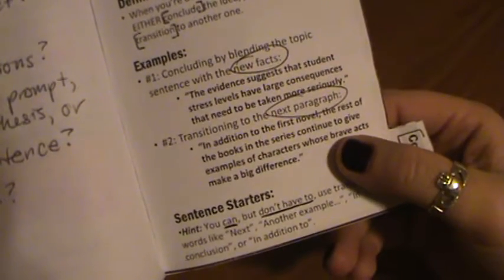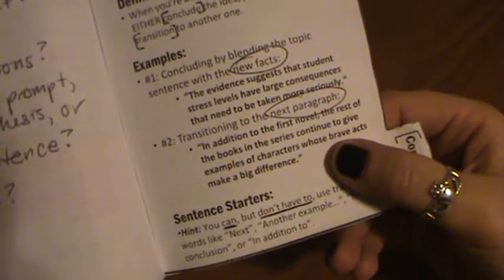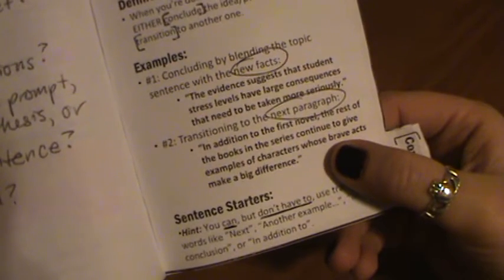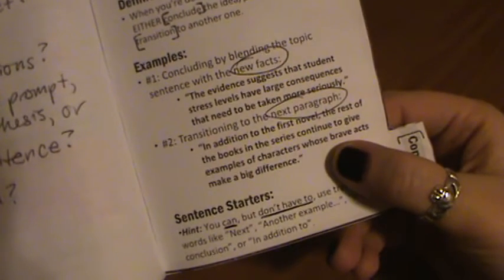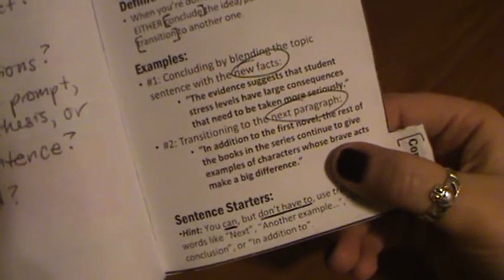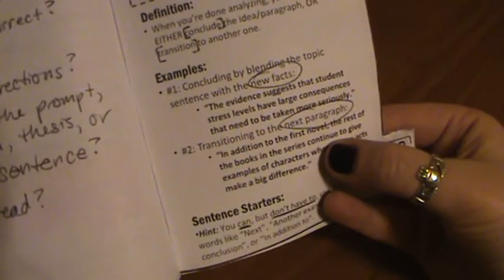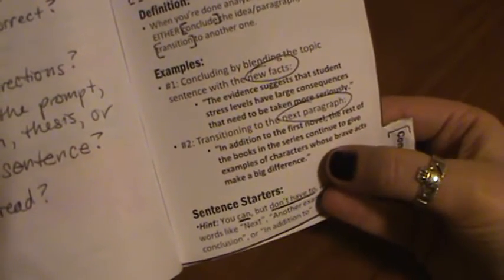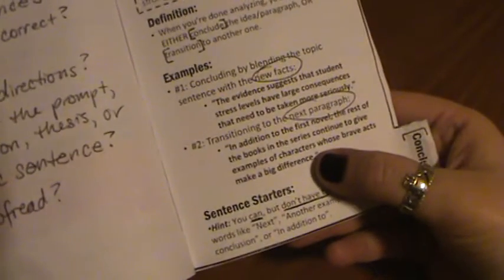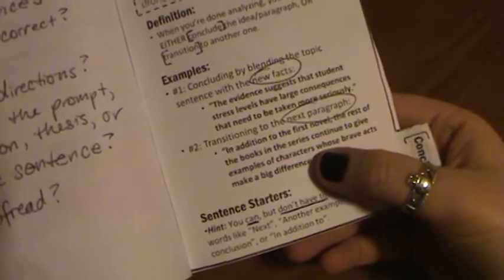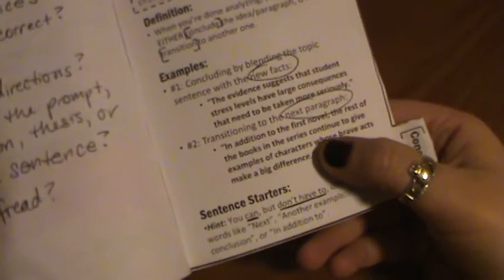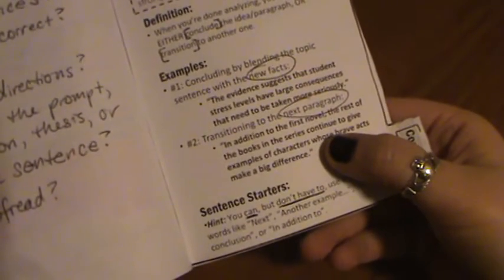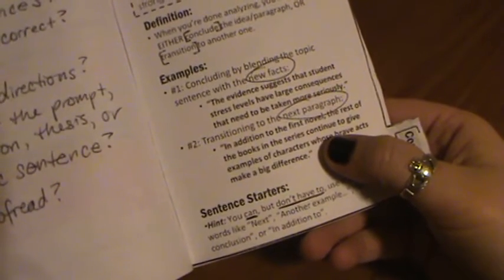In addition to the first novel, the rest of the books in the series continue to give examples of characters whose brave acts make a big difference. So the word continue and the phrase rest of the books and characters plural, all of those keywords hint that in future paragraphs I'm going to bring up even more examples of how Harry Potter teaches bravery.